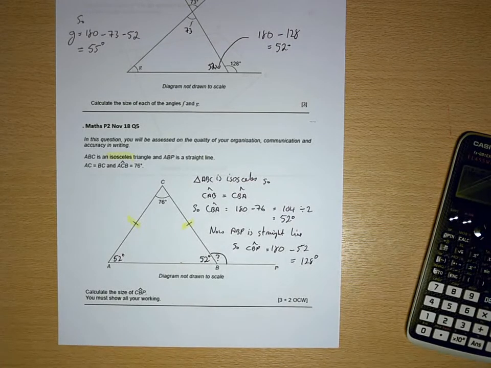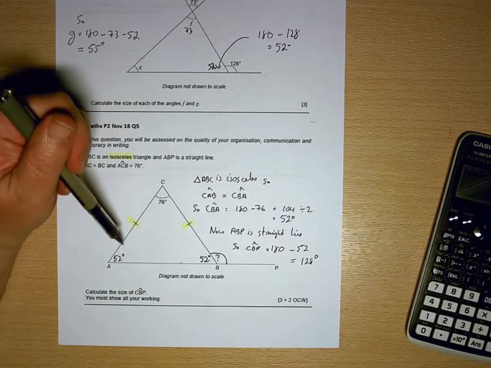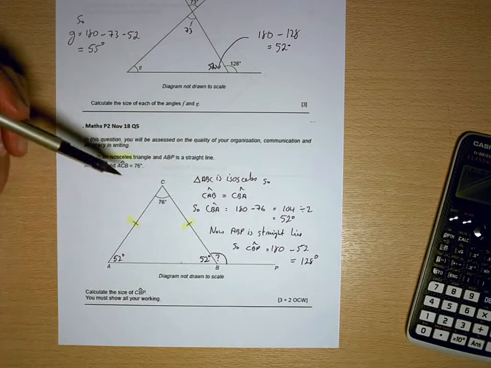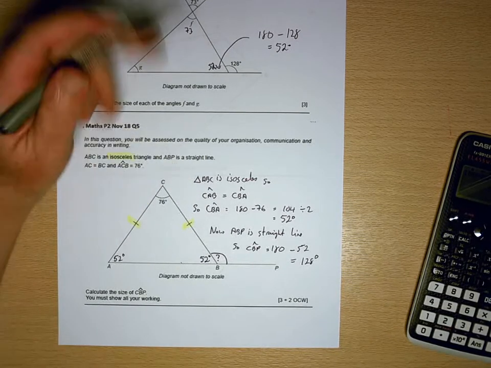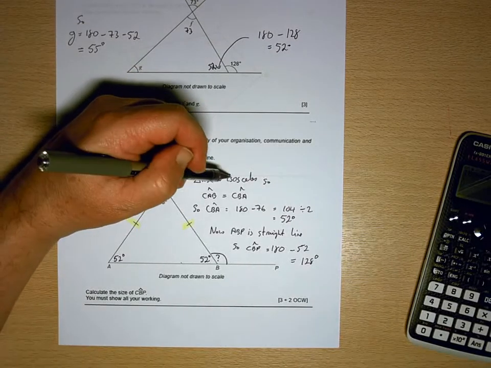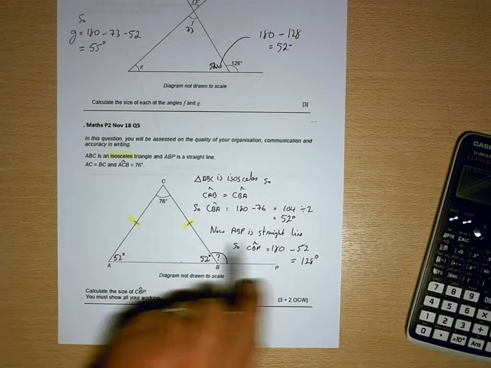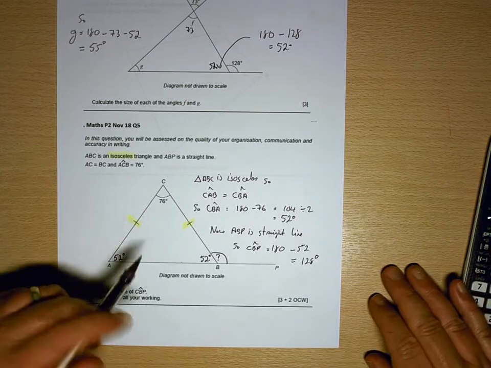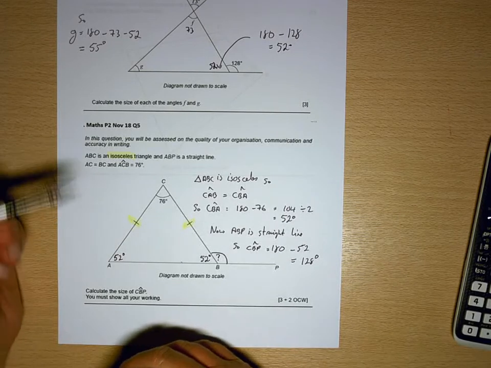So if you'd have just written 128 degrees, or you've just done 180 take away 76 divided by 2 is 52, 180 take away 52 is 128, 3 marks. If you'd just done a little bit of explanation, recognizing that because it's isosceles, those are equal, and because it's a straight line, they add up to 180, that gives you the extra 2 communication marks. So if you don't think you can communicate, but you can work out the answer, don't skip it. You're still going to get at least 3 marks.